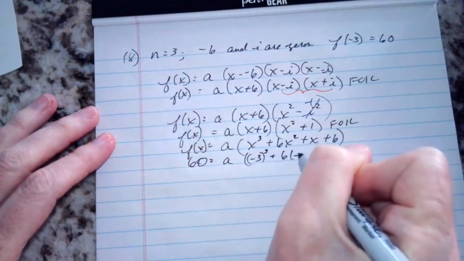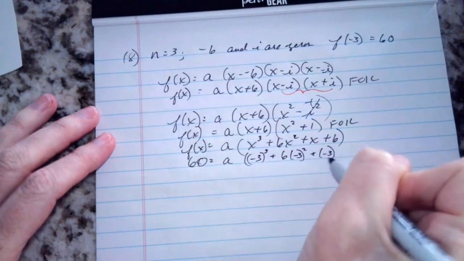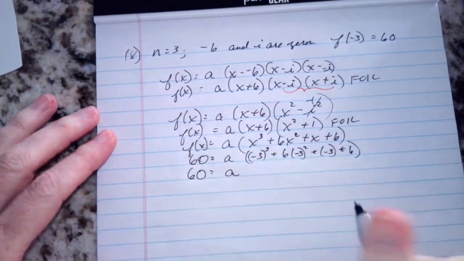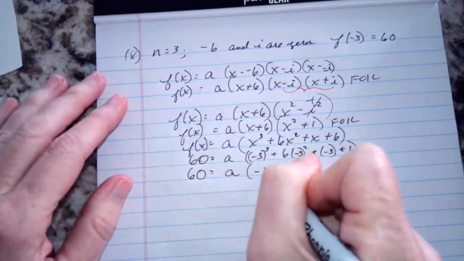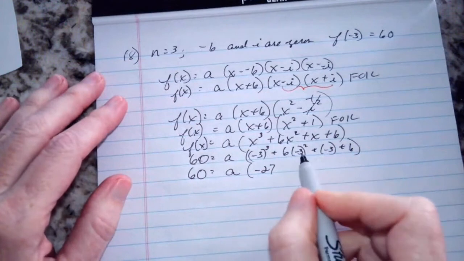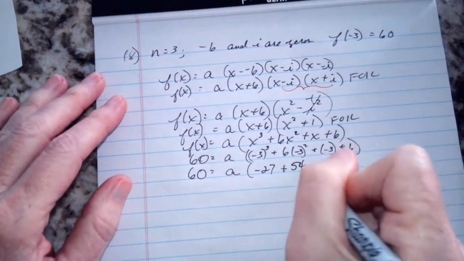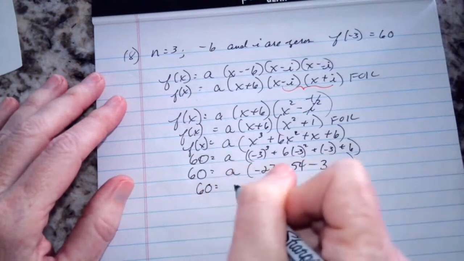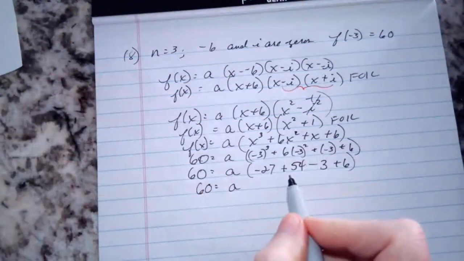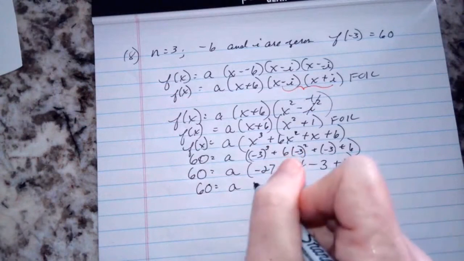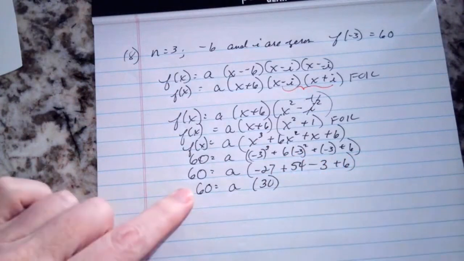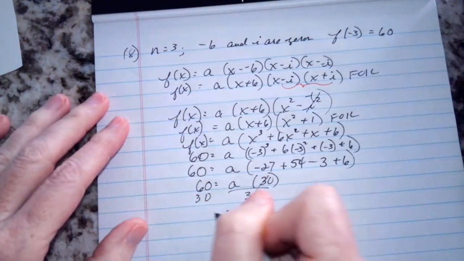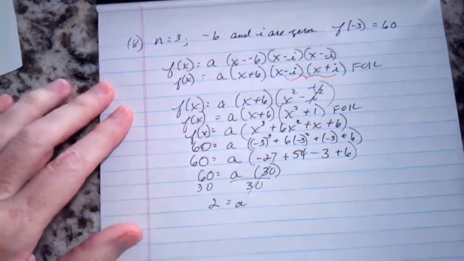-3 cubed, 6 times -3 squared, -3. Okay, so 60 equals a times -3 squared is -27. This is 6 times a positive 9. This is -3 and positive 6. So I've got 27, 24 plus 6 is 30. So I'm trying to solve for a, divide by 30. We get a equals 2.